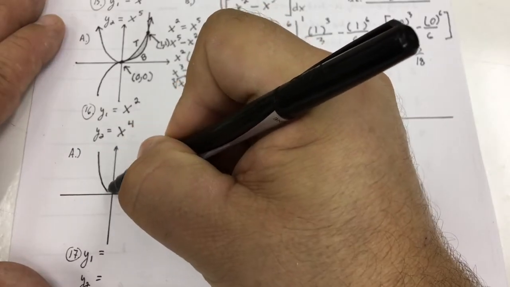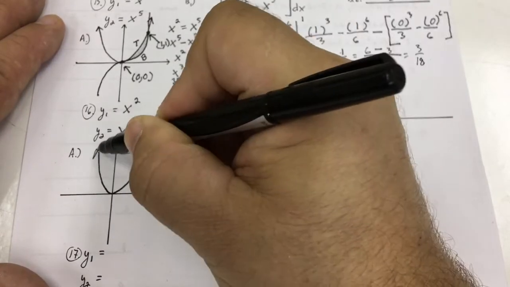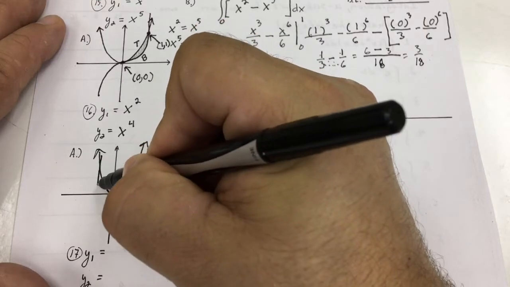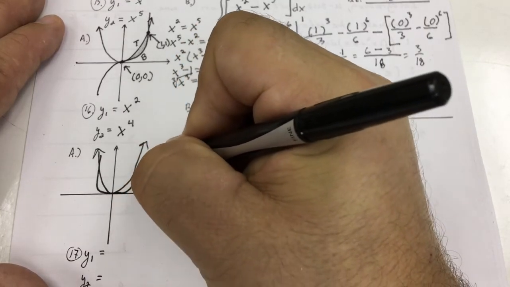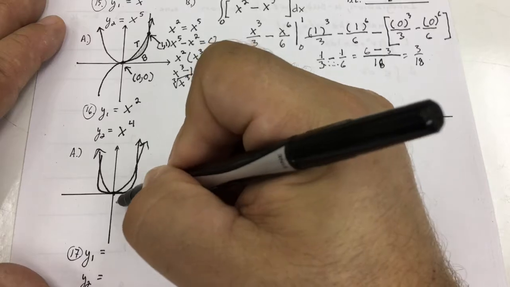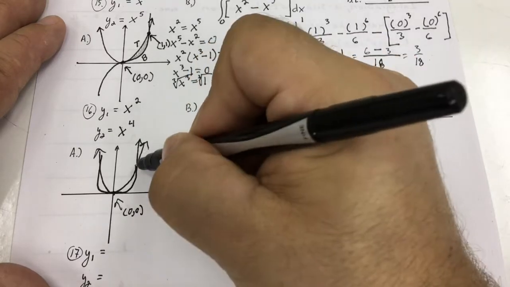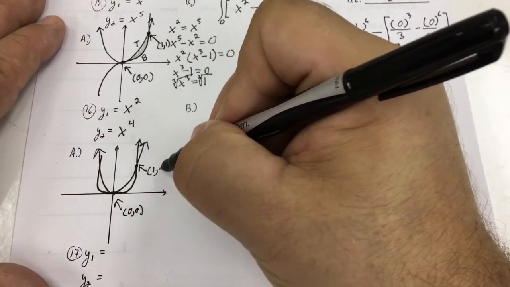So x squared is actually a little bit narrower than x to the fourth. X to the fourth is going to sort of belly out and then come down. It's actually more like the Miami University shape. They intersect at (0, 0). And I think you'll start to notice that these graphs also intersect at (1, 1).